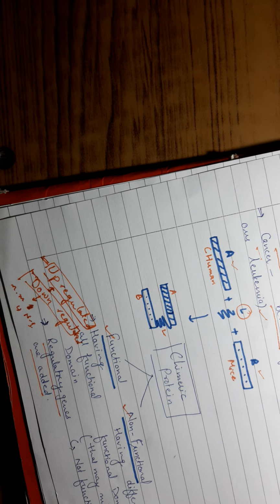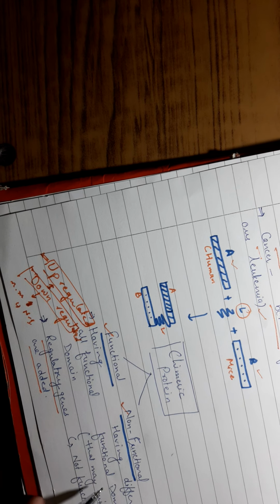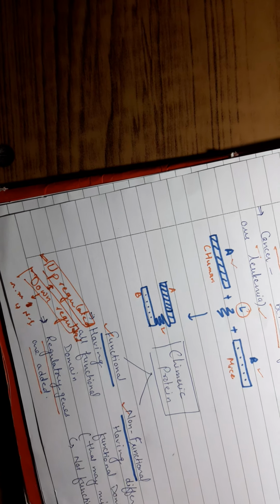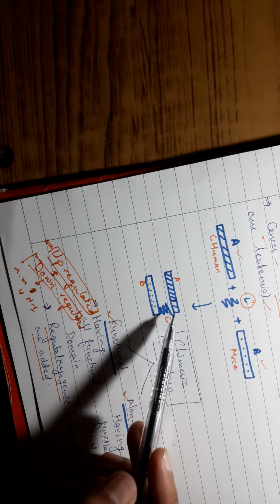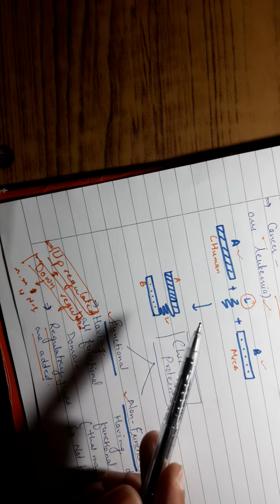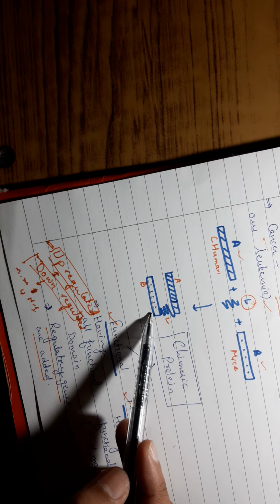Protein shows more variation in the function, and they have gained the function. Non-functional chimeric proteins have different functional domains. As we have seen in the previous example, we have one domain from human, one domain from mice.